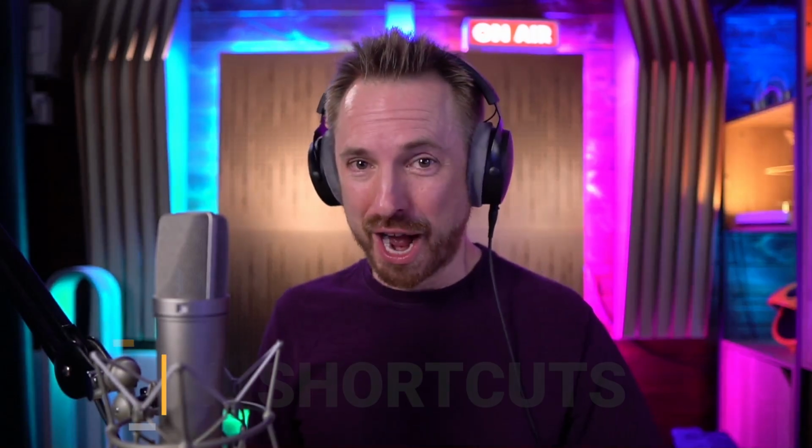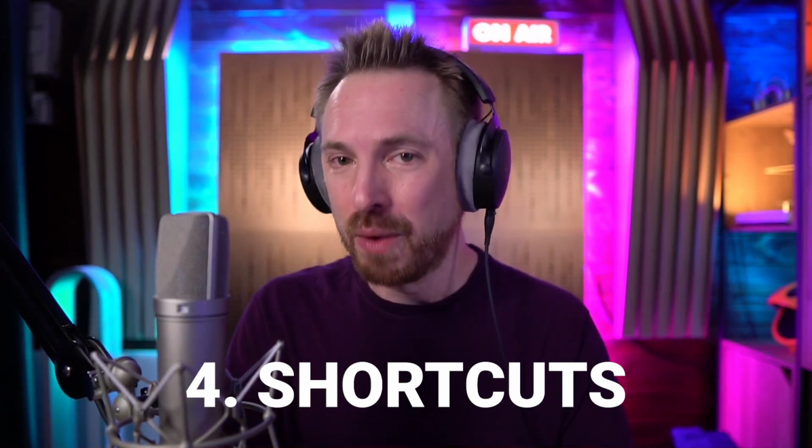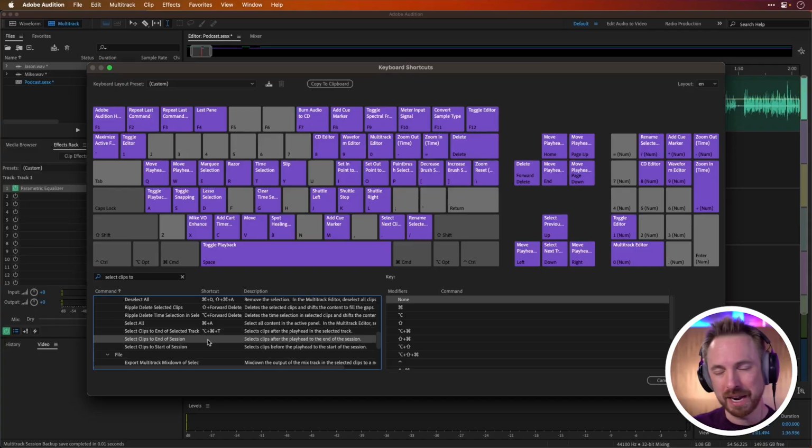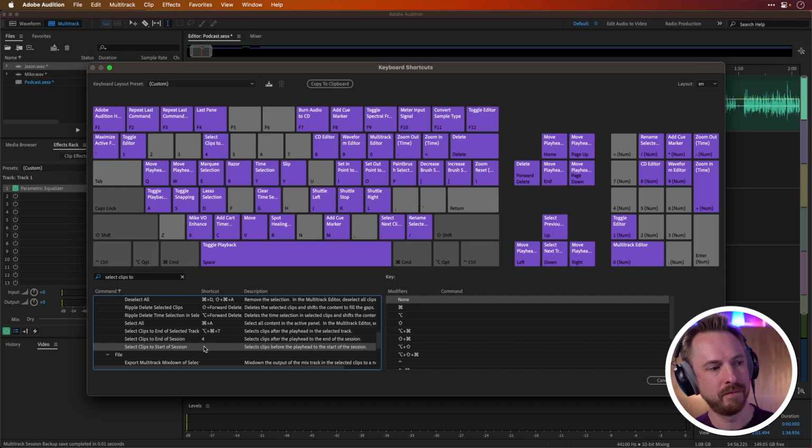over. A keyboard shortcut I really like: select clips to end of session and to start of session. It will speed up your podcast editing no end. So I can assign these. They're not assigned by default, by searching select clips to in the keyboard shortcuts. And then I'll select 4 for end of session and let's do 2 for start of session.